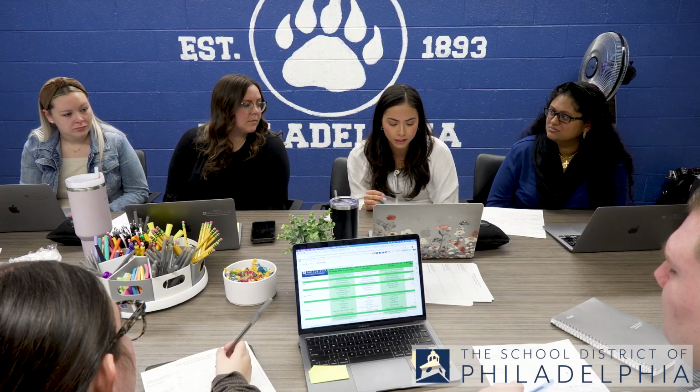Anybody else have an idea for your assessment? One thing too, just observations, but also the independent work, like for word work. If I collect their worksheet, if they had a syllable division worksheet, I could check that really quick to see if there are any misunderstandings to clarify for the next lesson.